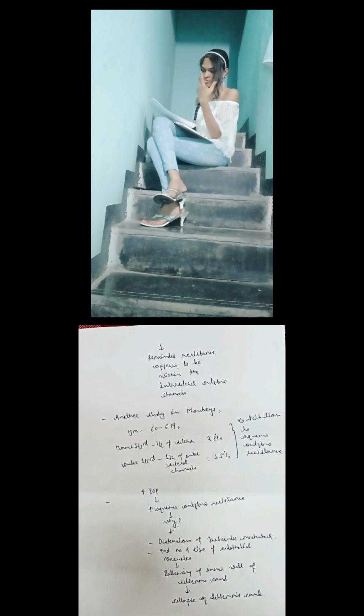When the intraocular pressure is high, why is the aqueous outflow resistance high? It is because of the distension of the trabecular meshwork. How does it happen? Because there is an increase in the number and size of endothelial vacuoles and giant vacuoles. Ballooning of those vacuoles causes blockage and collapse of Schlemm's canal, and that causes an increase in the intraocular pressure.